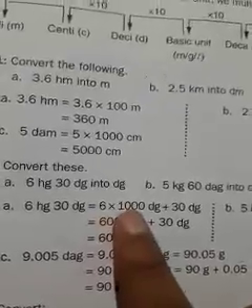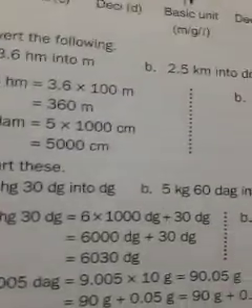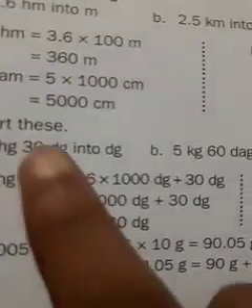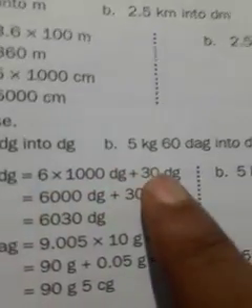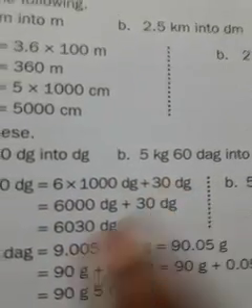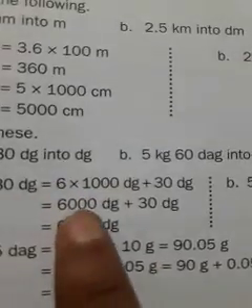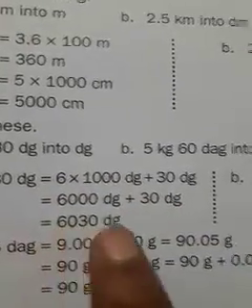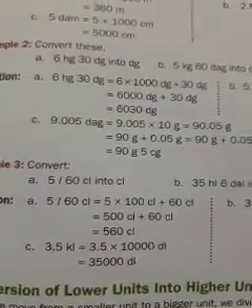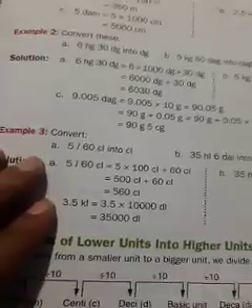Once you multiply 6 hectagram with 1000, it will convert into decigram, and this 30 is already decigram, so no need to disturb. So 6 into 1000 is 6000 plus 30, 6030 decigram. In this way it has been converted. I hope you all have understood.